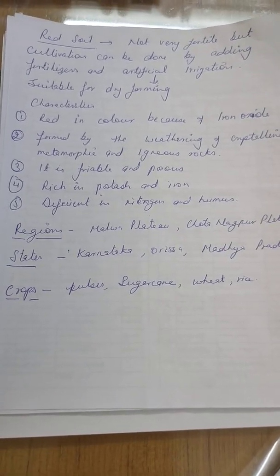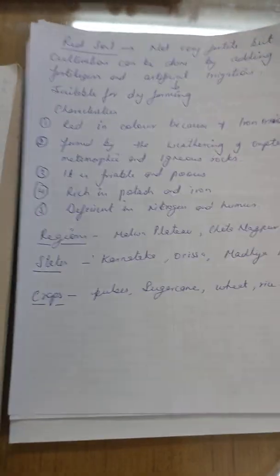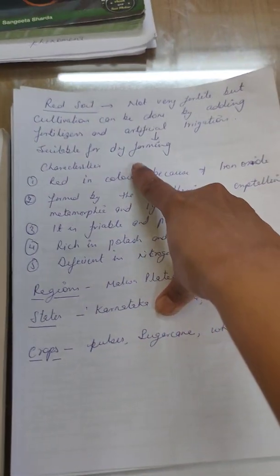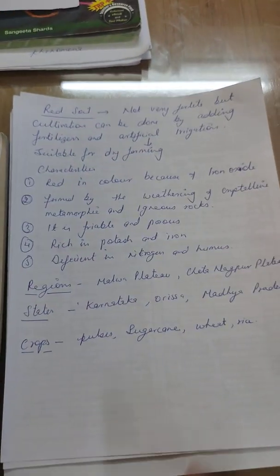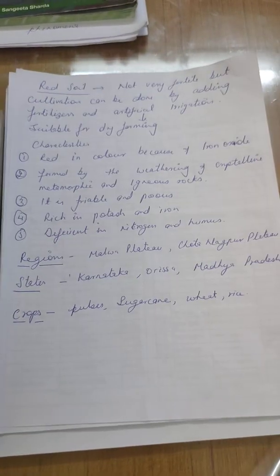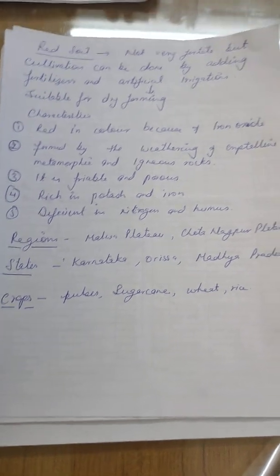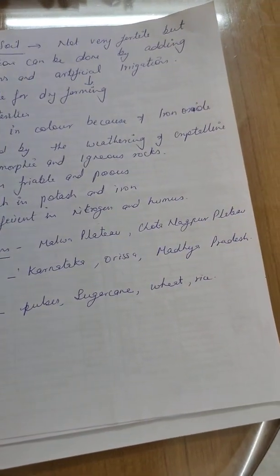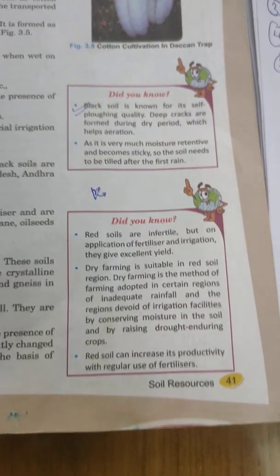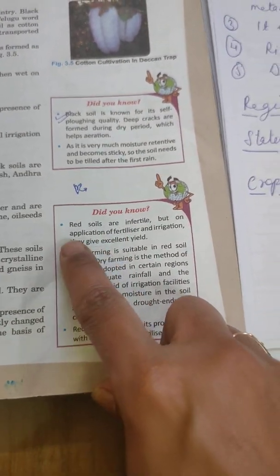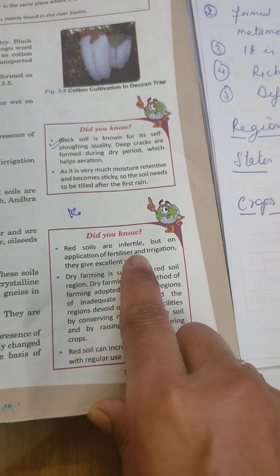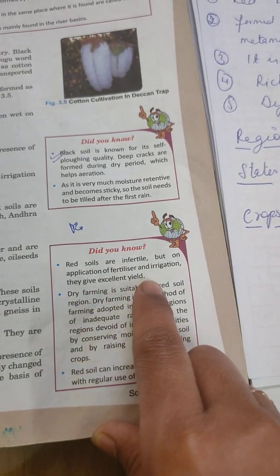Cultivation can be done. Now, this soil is suitable for dry farming. When I say dry farming, I mean that since this soil cannot retain moisture, it can be used only for those crops which do not require water on a regular basis. The same thing is given here. Please make sure that you underline this. Red soils are infertile, but on application of fertilizers and irrigation, they can give excellent yield.